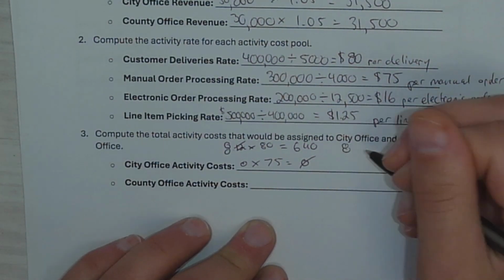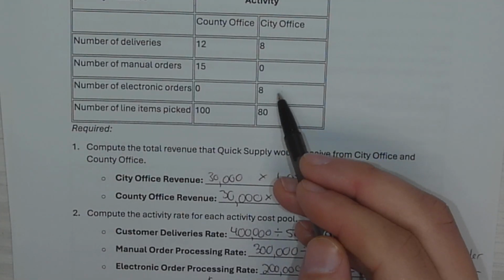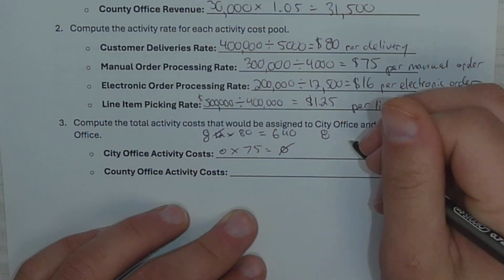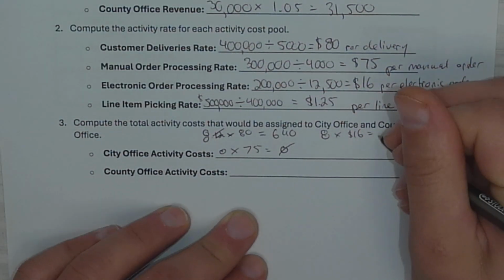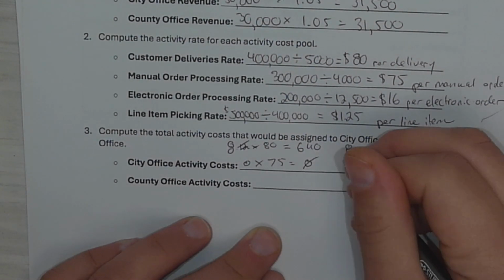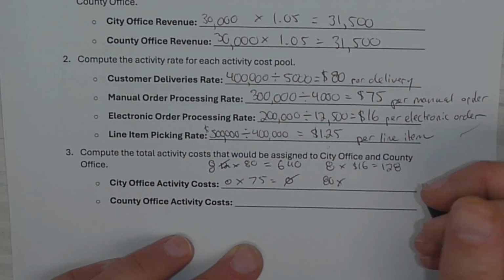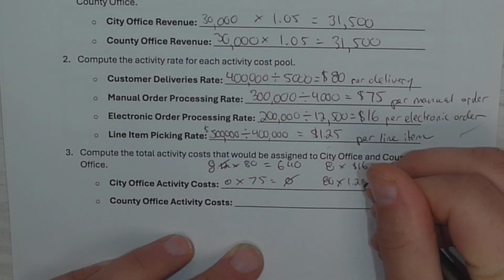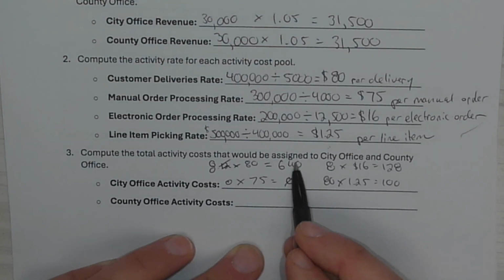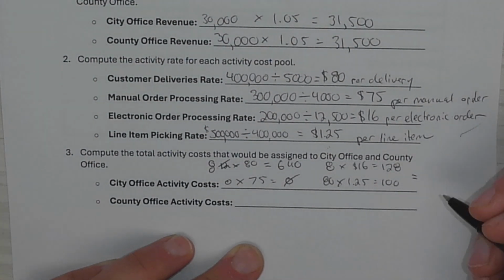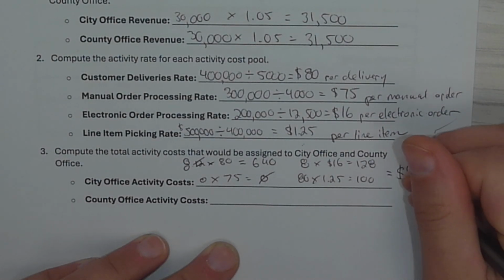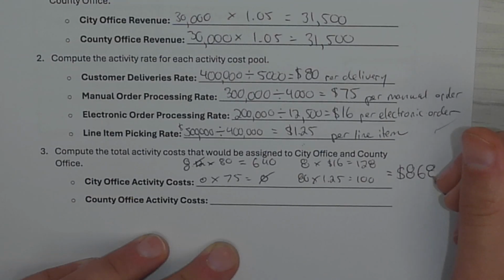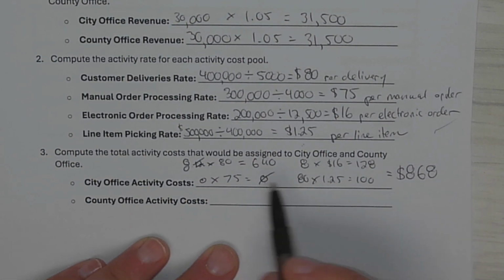They had 8 electronic orders at $16 for a total of $128. And they had 80 line items at $1.25 for $100. So if we add up these 4 numbers, we get $868. So that is how much overhead is applied to the city office.